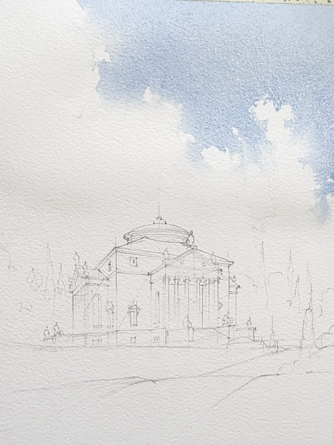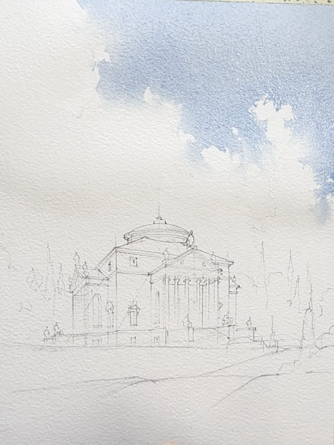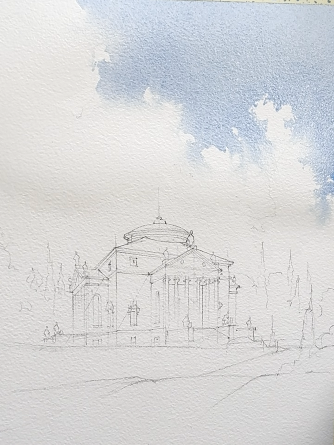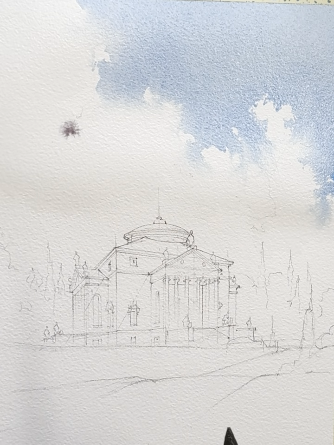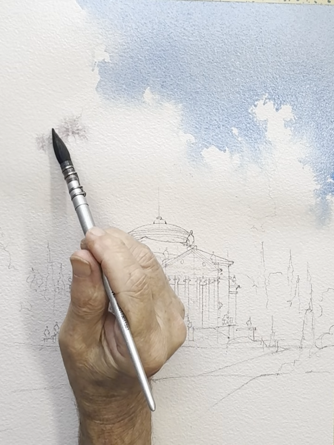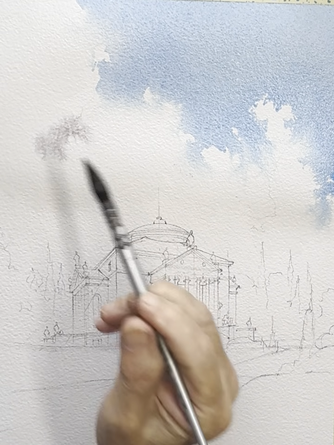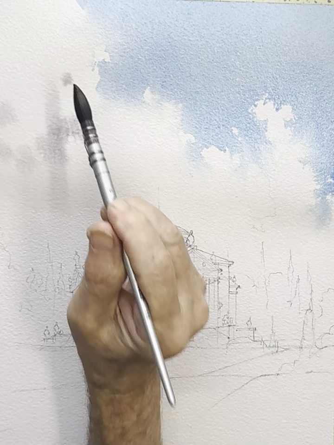So for the darker bits of the clouds, I'm going to do this before it dries. If it starts to look like it's drying, you can reintroduce some water with a mist bottle. What I've got here is a bit of violet into which I dropped some raw umber.